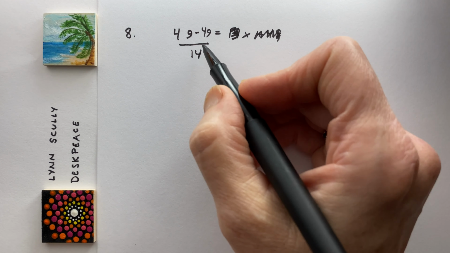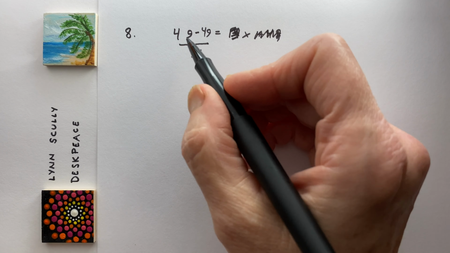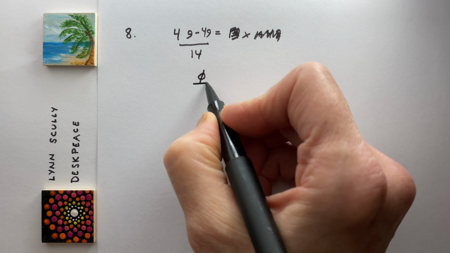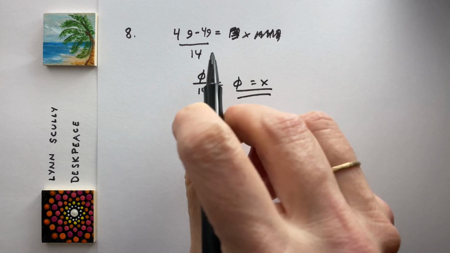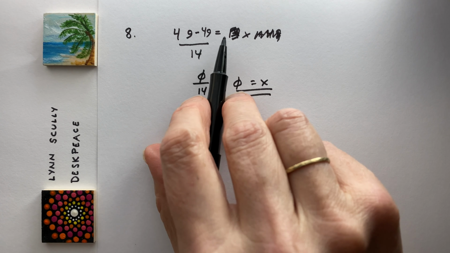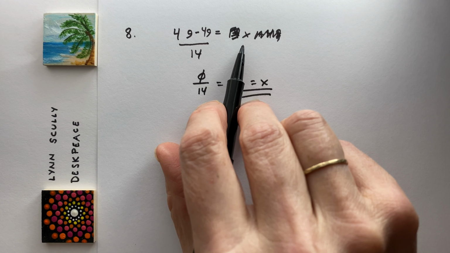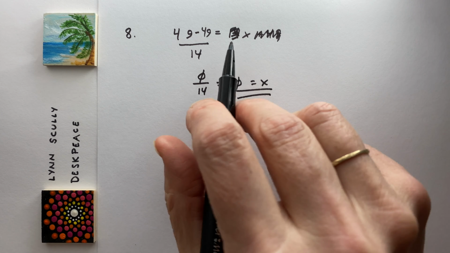X is alone. Now I turn my attention over here. 49 minus 49 is 0. 0 over 14 is 0. I might have seen that in the beginning, but really all I do is keep my eye on my unknown with the goal of getting it alone.